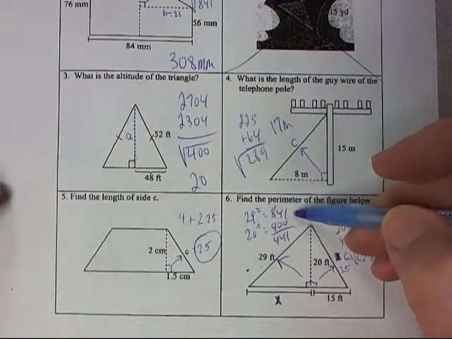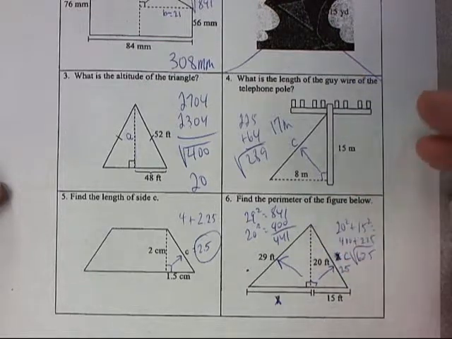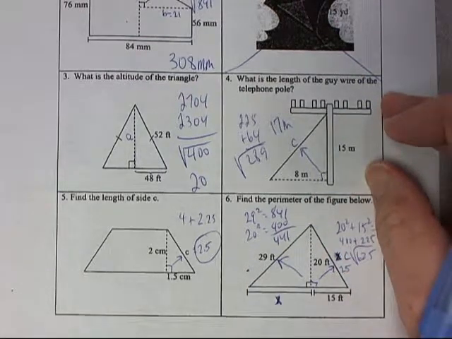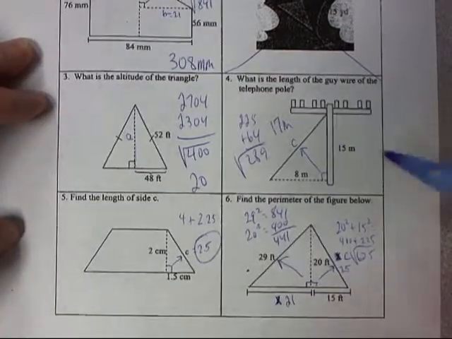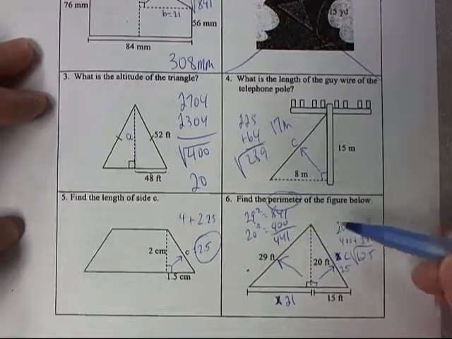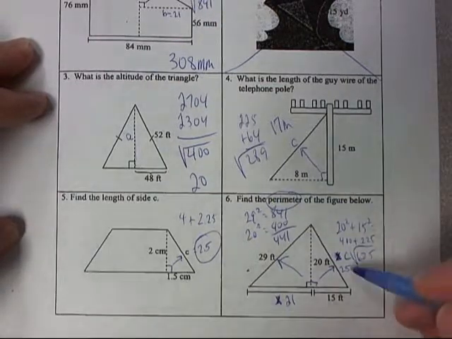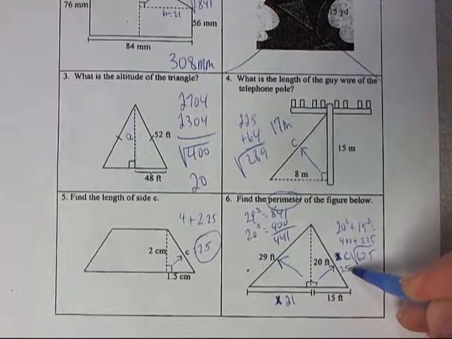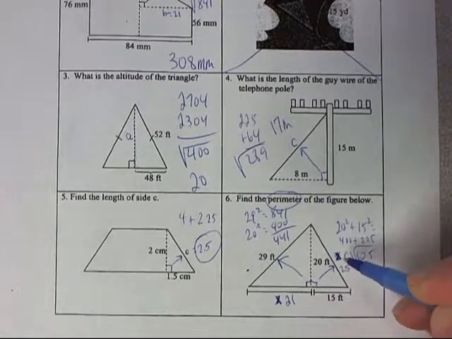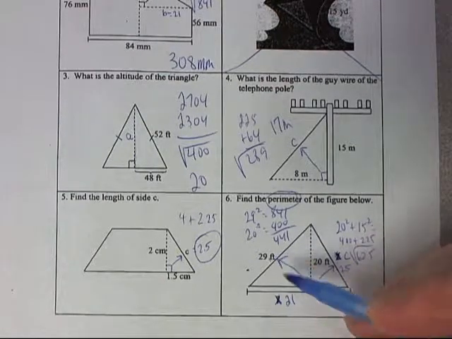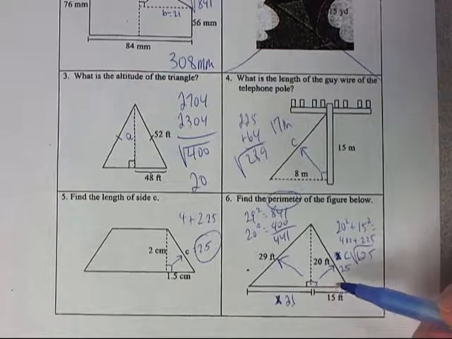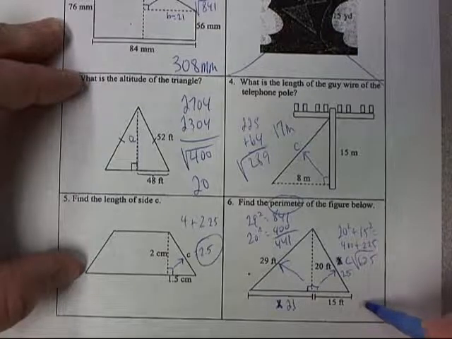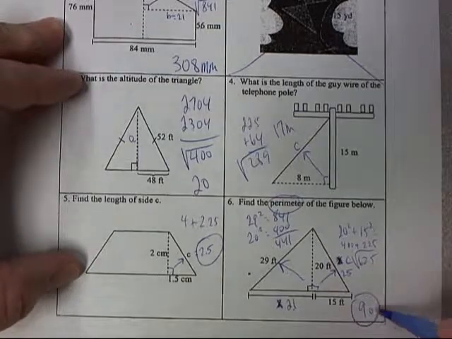And subtract 400 from 841, you get 441. Take the square root of 441. So this measurement is 21. But it says find the perimeter. So now we need to add 25 plus 29 plus 21 plus 15, and we get a perimeter of 90. So 90 feet would be our answer.